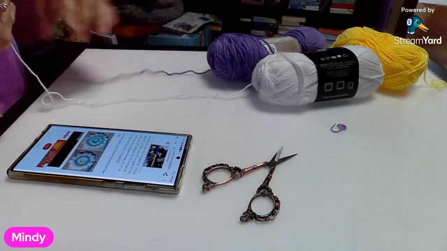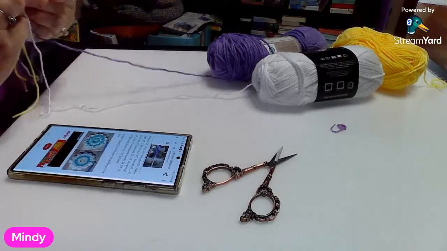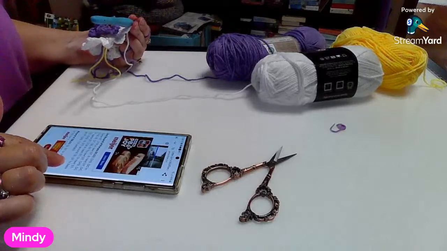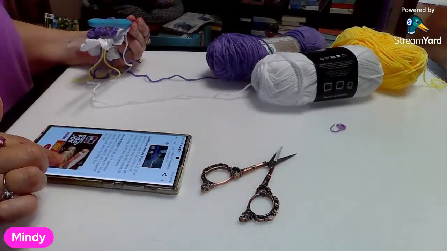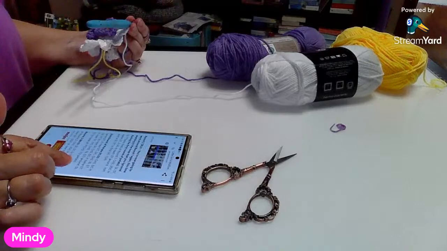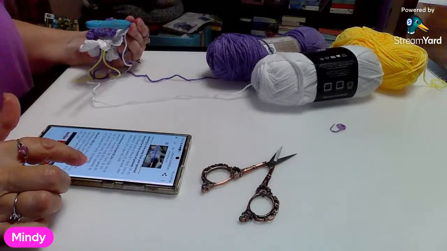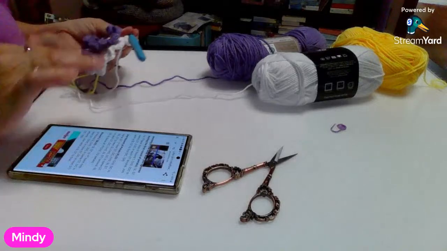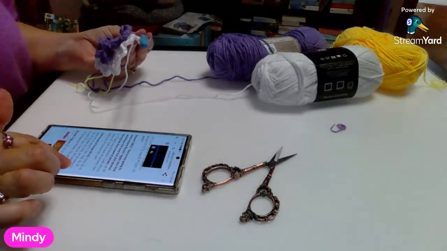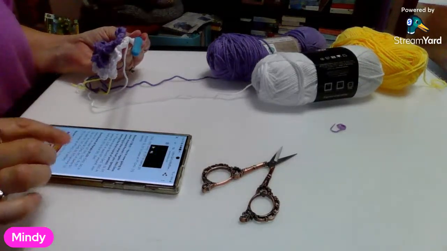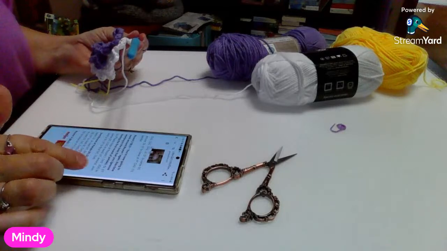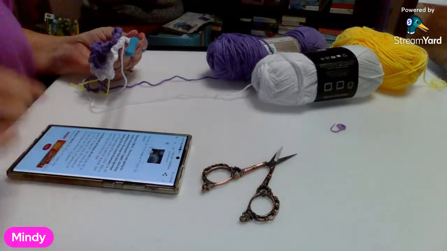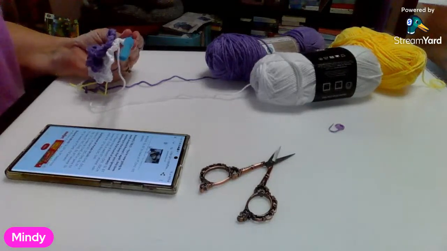Now we're doing our increase row. How many rounds of petals do we have here? We did our front loop and our back loop. Wait, hang on. Where am I at?